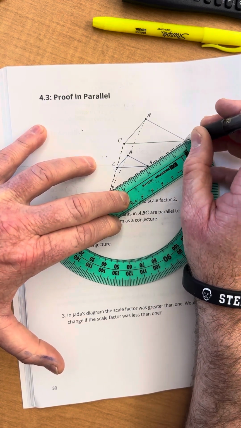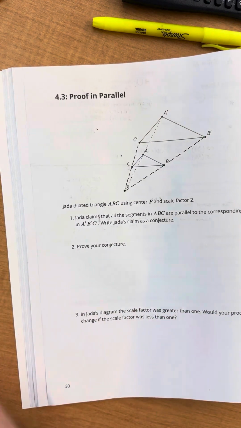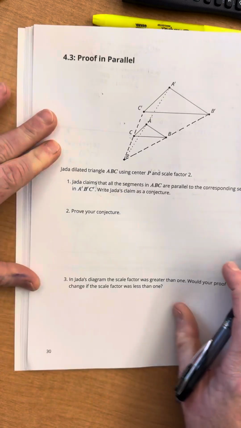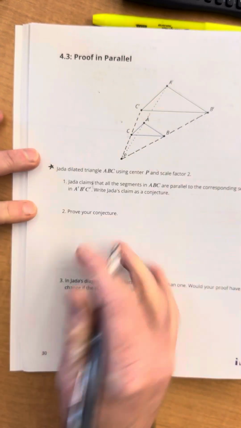And you'll find B prime ends up on the same line. Okay, so that was the directions.